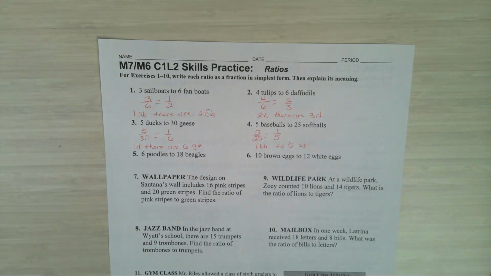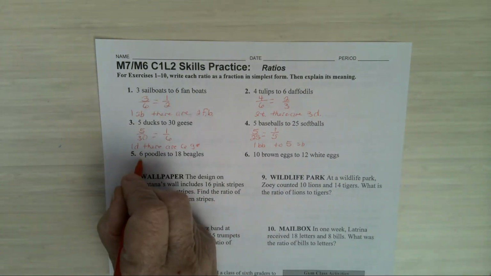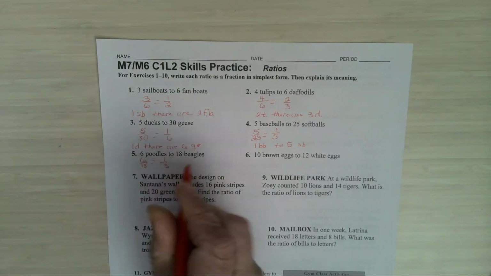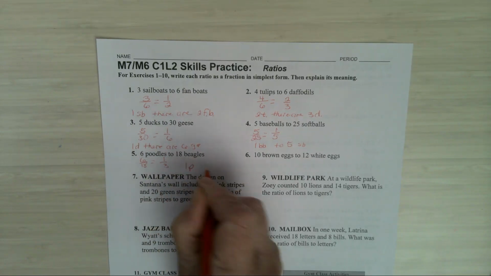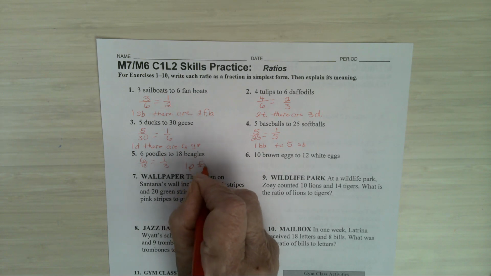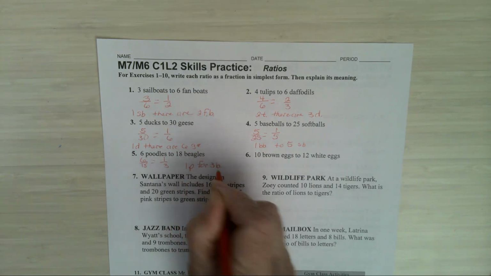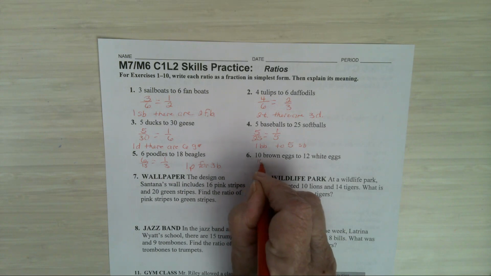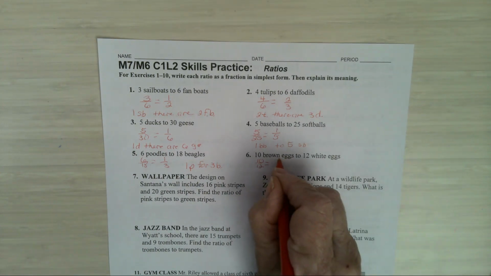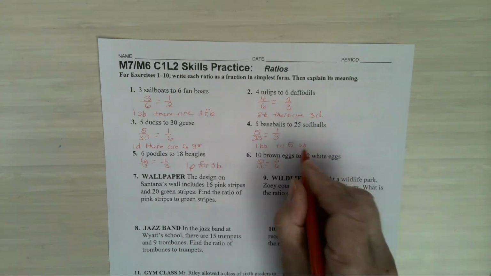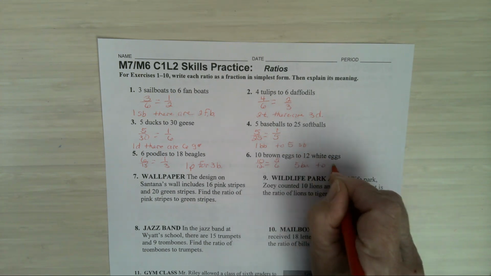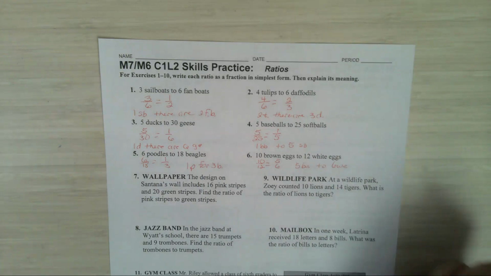Number 6, 6/18 simplifies to 1/3. 1 poodle for every 3 beagles. 10/12 will simplify to 5/6. 5 brown eggs to 6 white eggs.